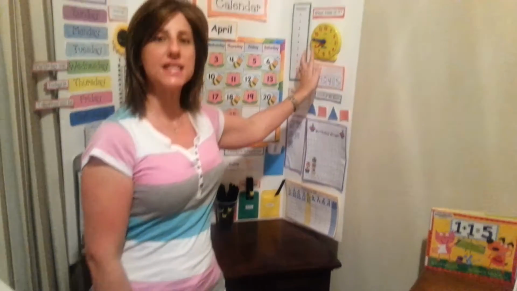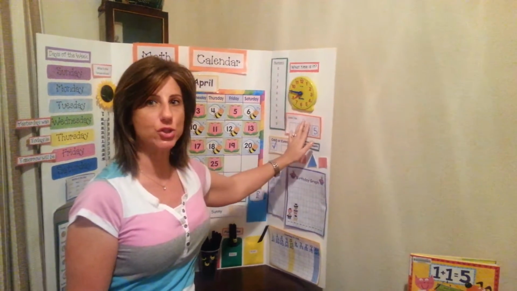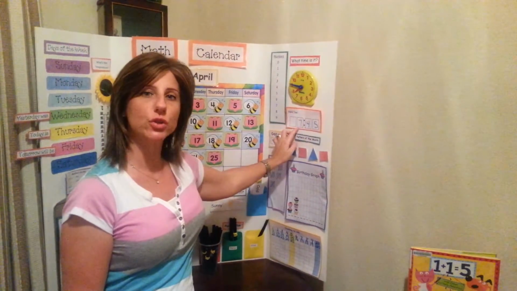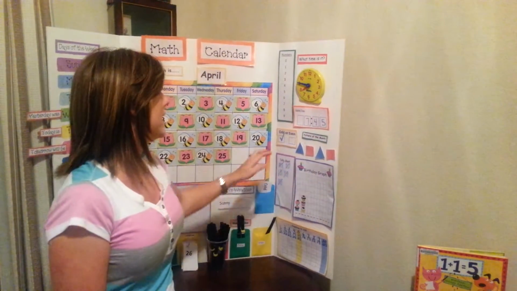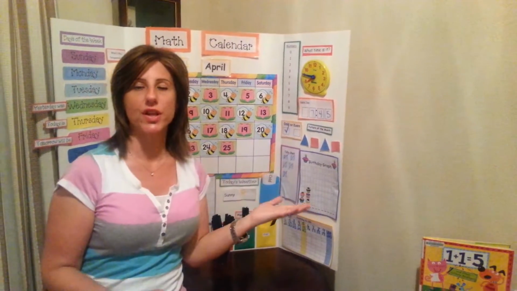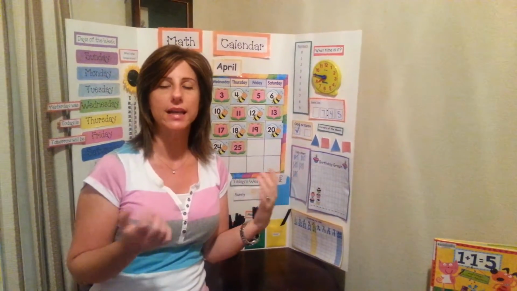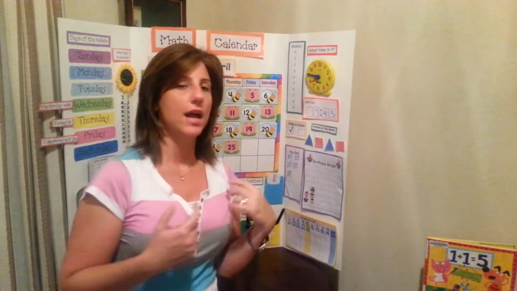Then up here we have the time. Students will be able to learn analog and digital. They'll be able to match the digital time, and they'll write it out to match the analog time. Then also I'll ask the students, if today's the 25th, is it odd or even? And they'll be able to tell me if it's an odd or even day.